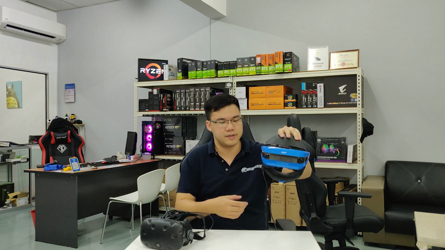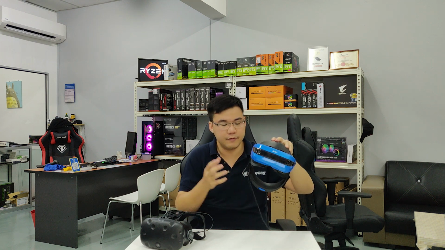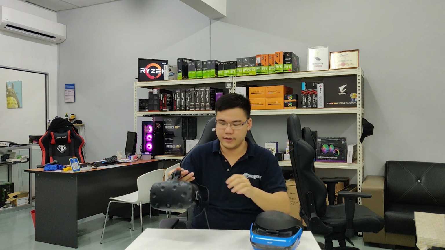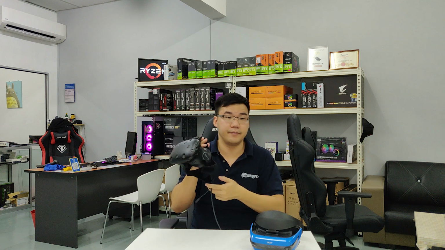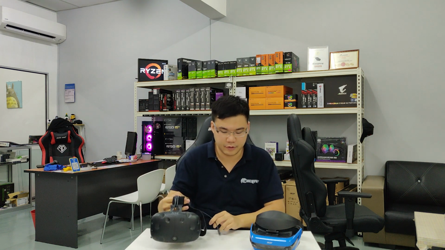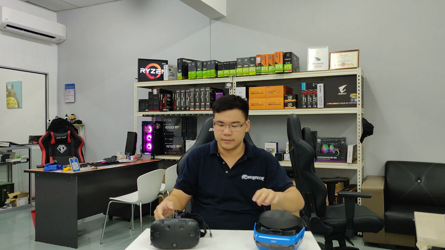And next will be the audio. Both of these support a 3.5mm jack for your headset. Same goes for the HTC Vive. What you can do is just grab any headset that has a 3.5mm jack. However, the OJO500 edition comes with two headphones, so it will be slightly more convenient without having to get an extra headset.